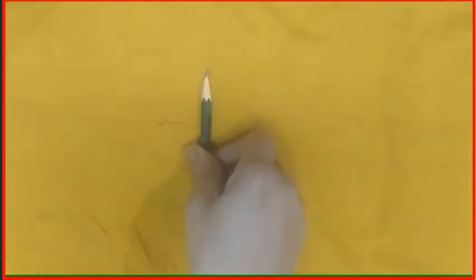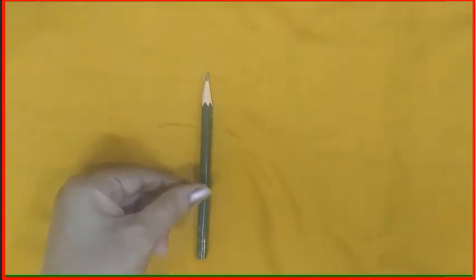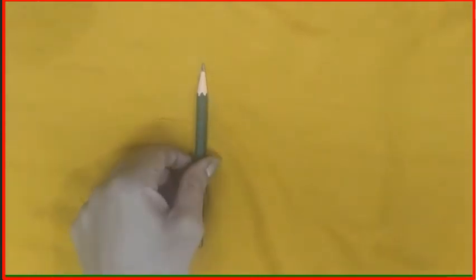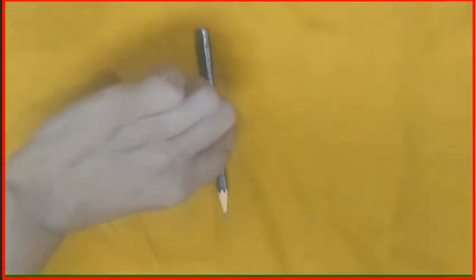Now let us consider this pencil. The writing part of the pencil faces upside. If I take a half turn like this, the writing part will now face downside.